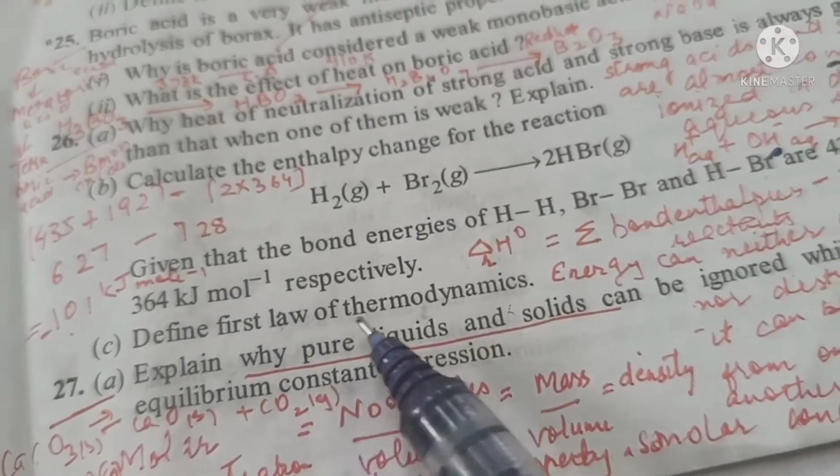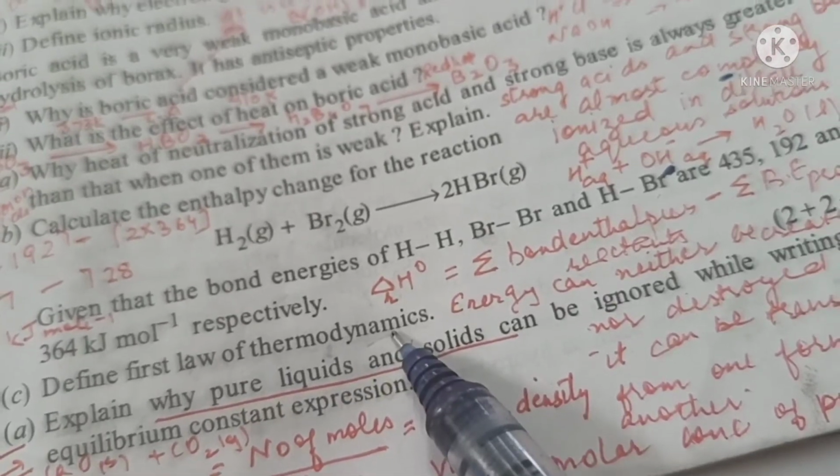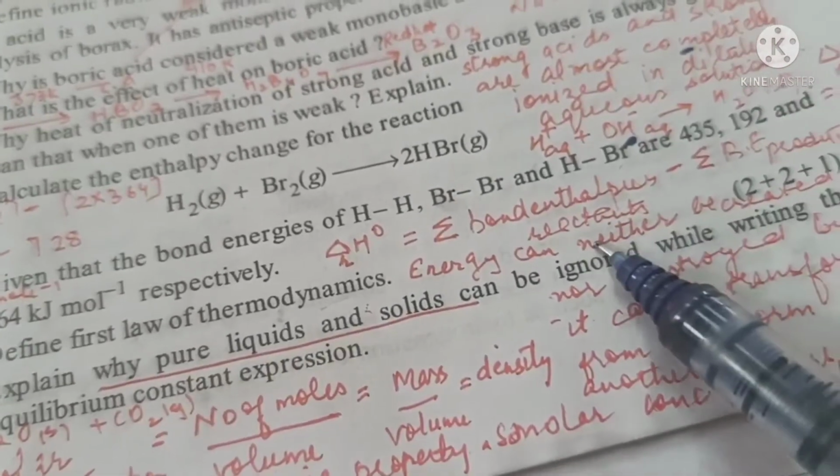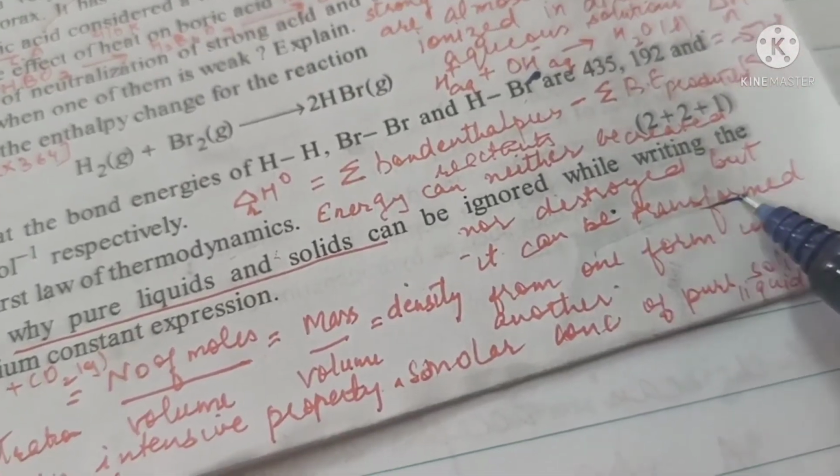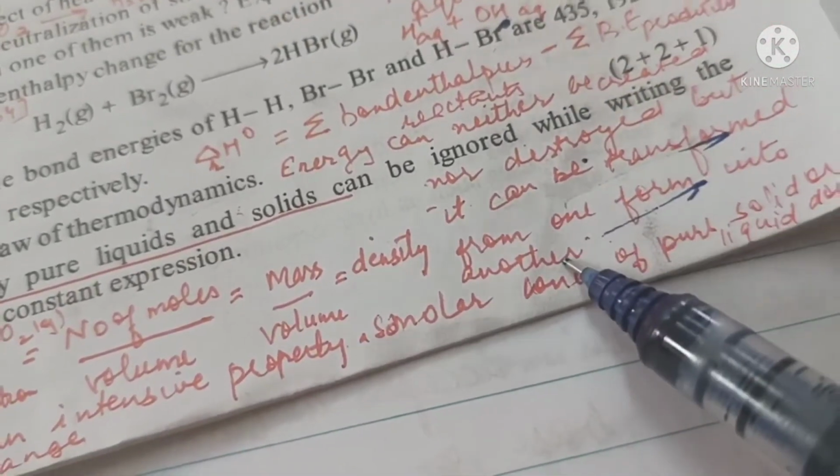This defines the first law of thermodynamics. It states that energy can neither be created nor destroyed. It can only be transferred from one form into another.